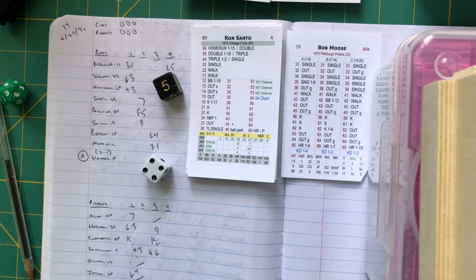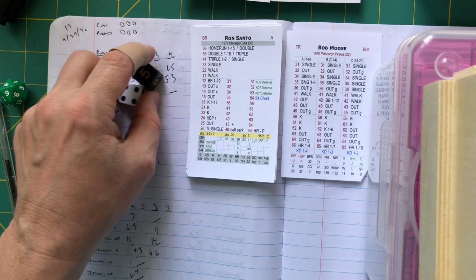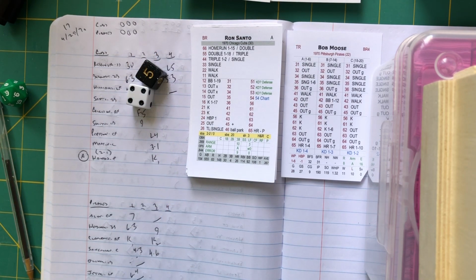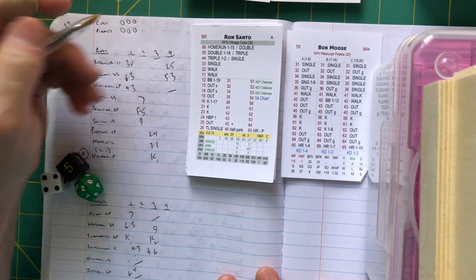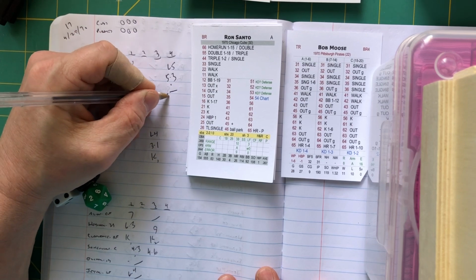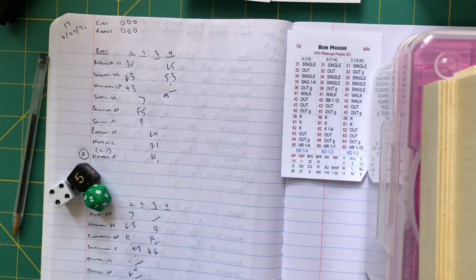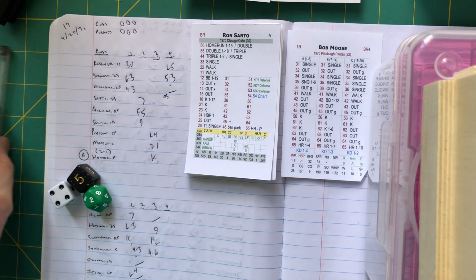Moose, the stretch, and the pitch to Ron is a 54 chart. 54 chart. Let's see. Could be a wild pitch. And it doesn't get past Sanguillen. And it does. It's a passed ball on Sanguillen. Williams will take second. And Santo with a good chance to drive in a run now.